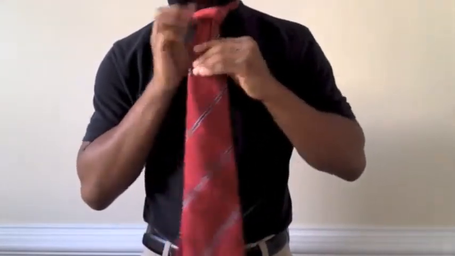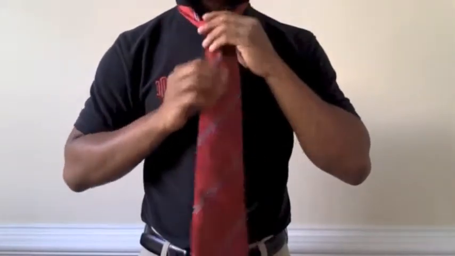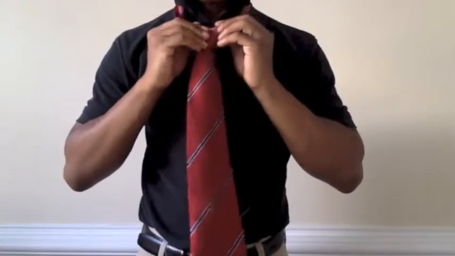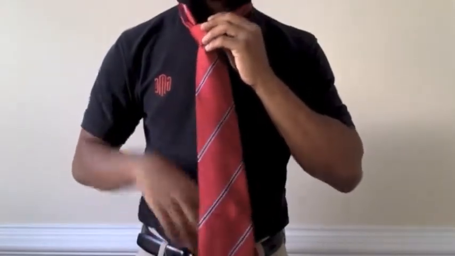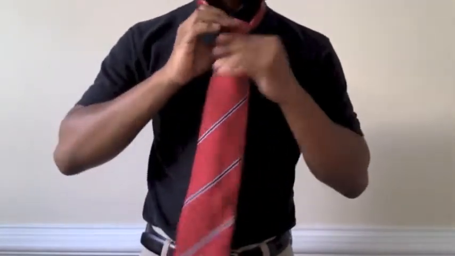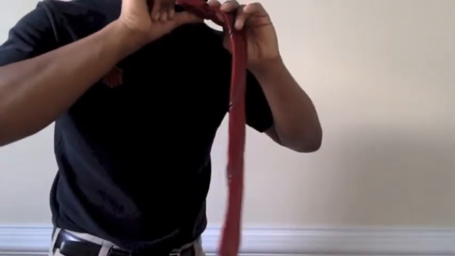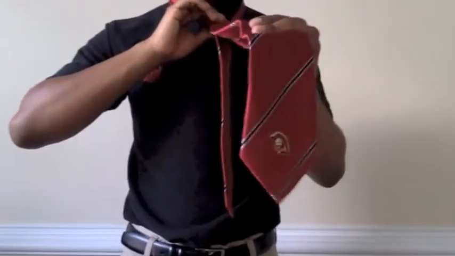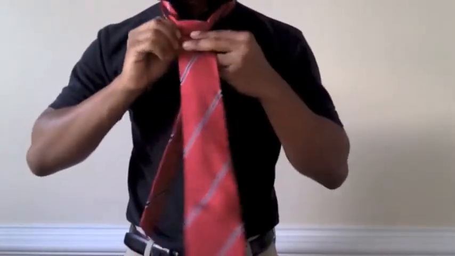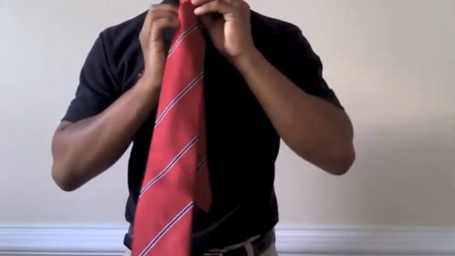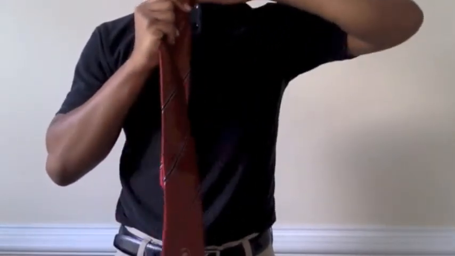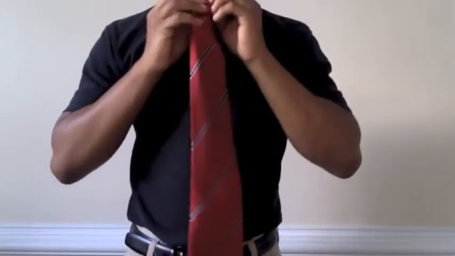And then tighten it. And make adjustments with both hands. Keep your thumb right under the knot while you're pulling the wide end to make the knot tighter. I just find it helps to keep the knot in formation.